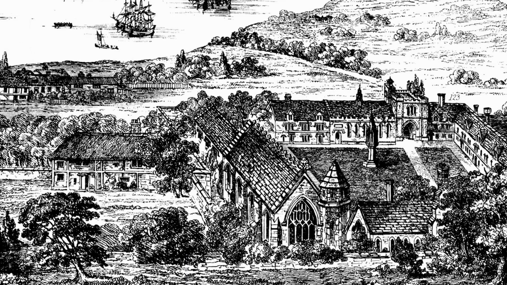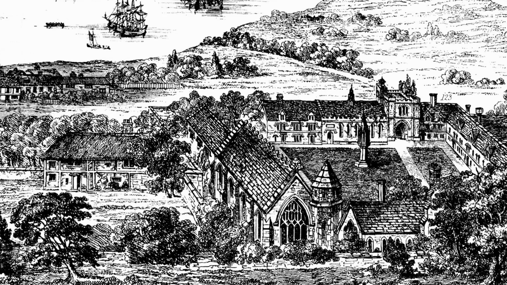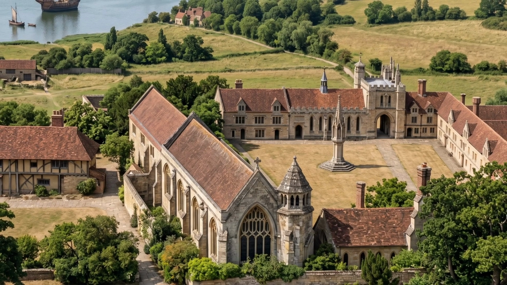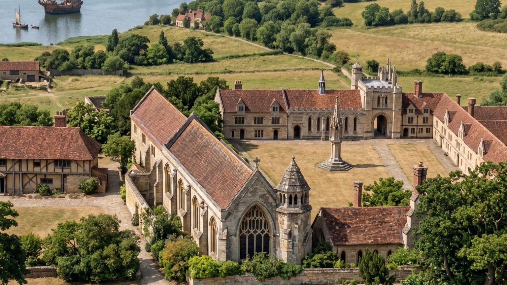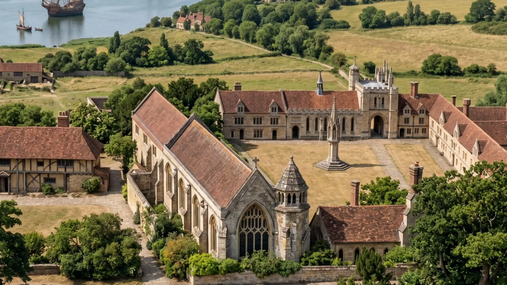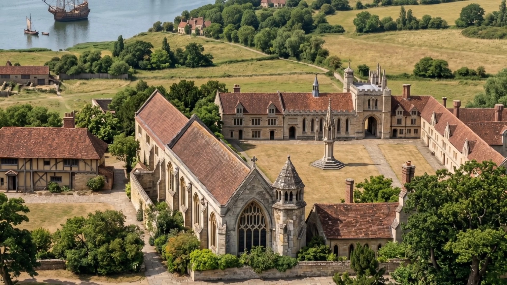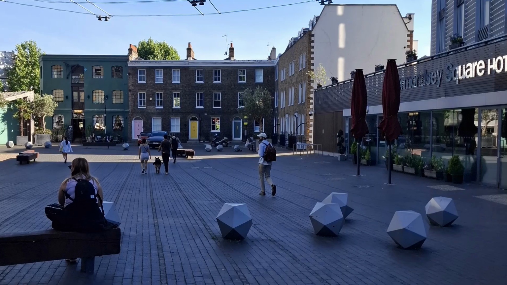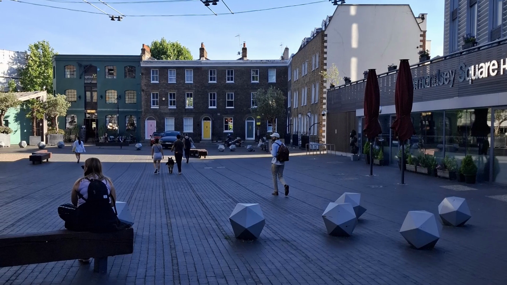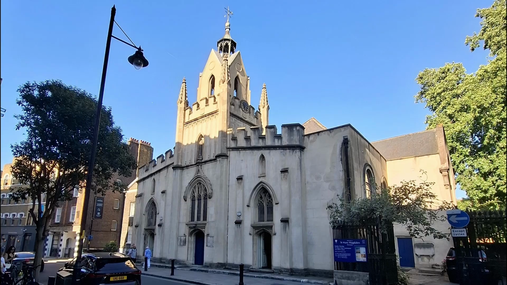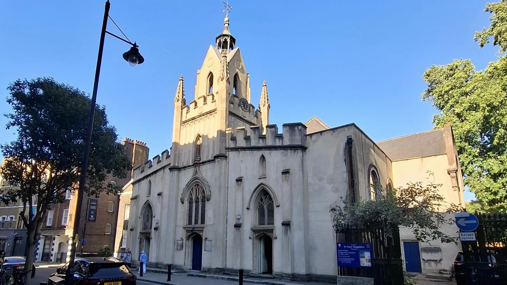Bermondsey Abbey and St Mary Magdalene stood at the eastern end of Long Lane. By this time, the priory had been dissolved under Henry VIII and no longer housed a monastic community. Today, the Abbey area is occupied by the modern Bermondsey Square development, opposite the churchyard of St Mary Magdalene.